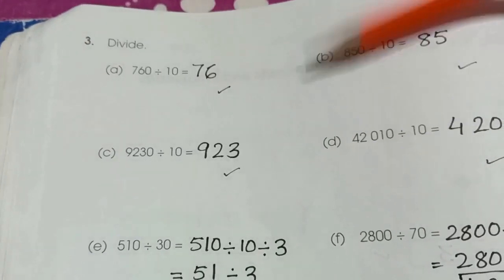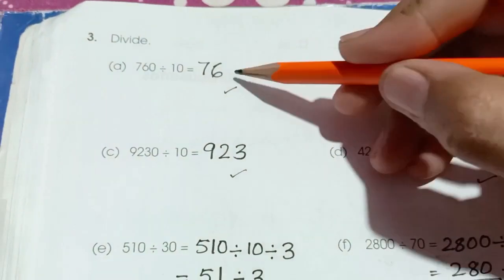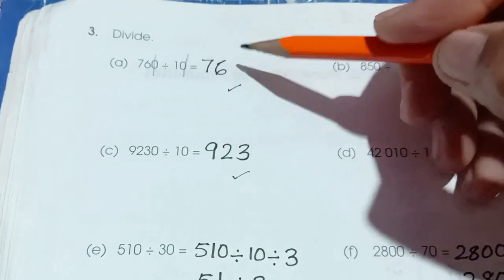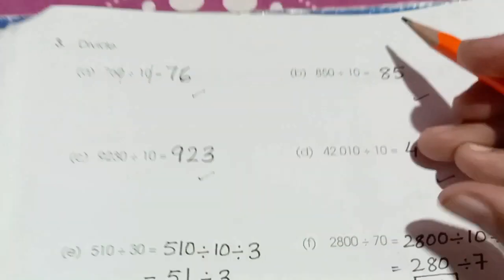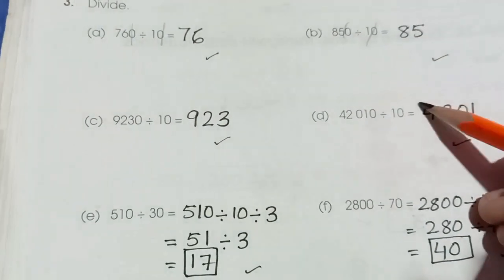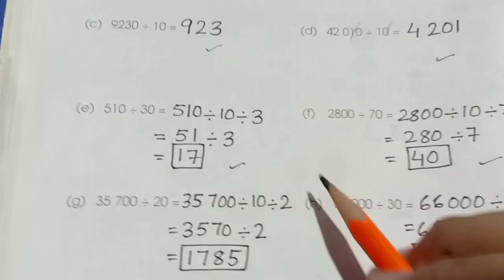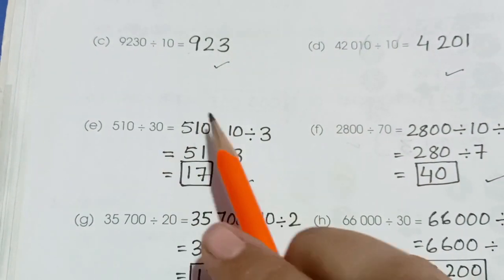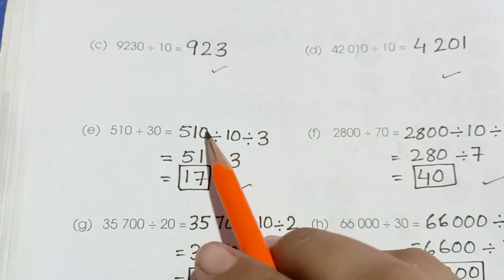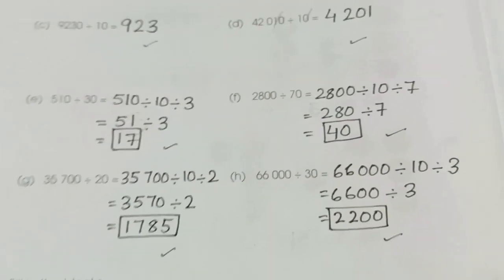Now we have 760 divided by 10. So we cut the 0 and the answer is 76. Here again we cut the 0. 85. Again. Now here we have 30. So 10 divided by 3. We cut the 0 and then divide the remaining numbers.